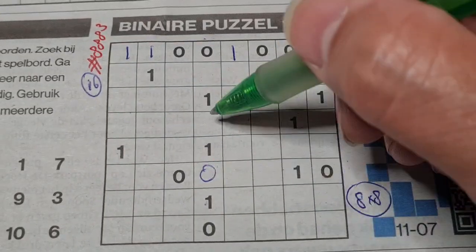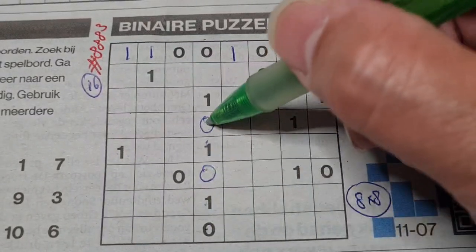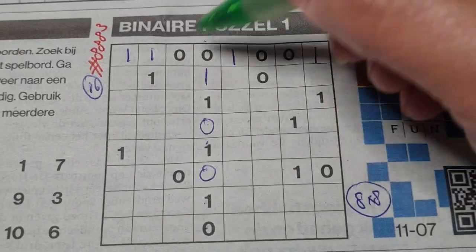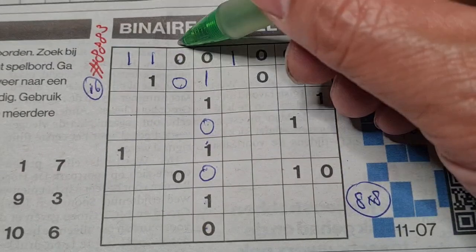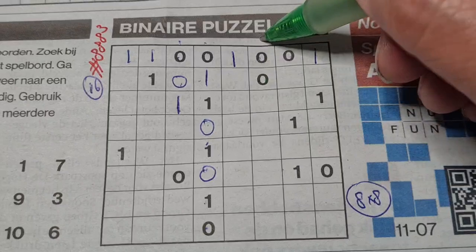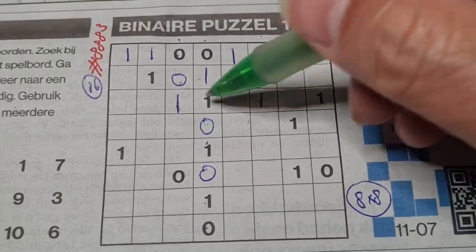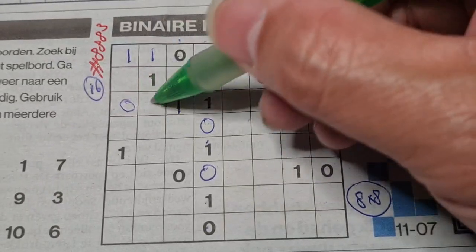Between the ones comes an O. 4 O's we have here, so the rest are ones. Between the ones comes an O. Double O here, one there, one. 4 ones we have here, so the rest are O's.